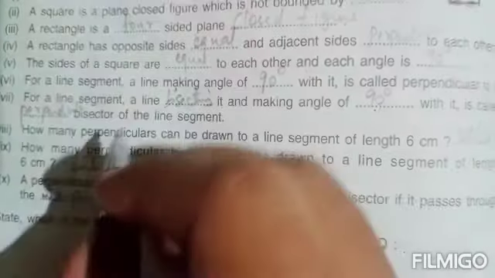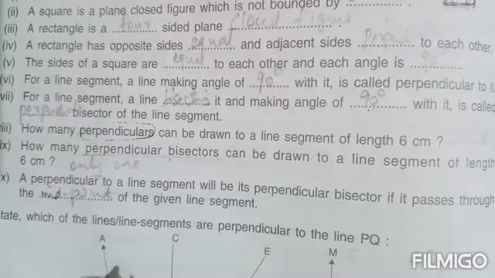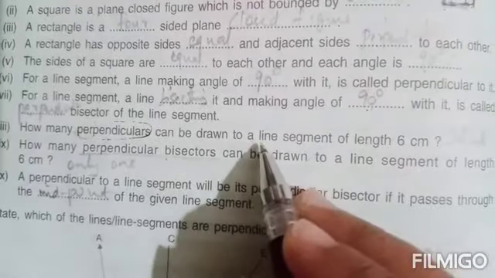Okay, in case of perpendiculars we can draw an infinite number of perpendiculars to a line segment.